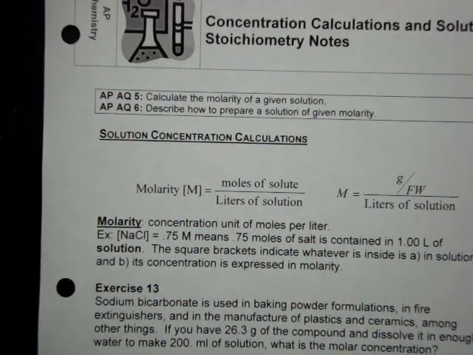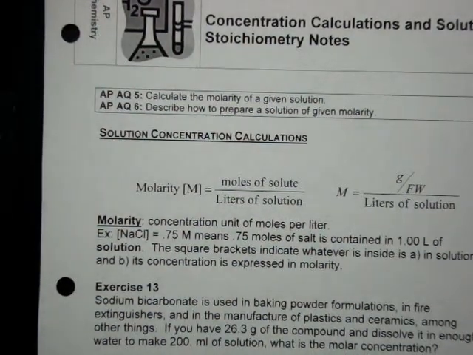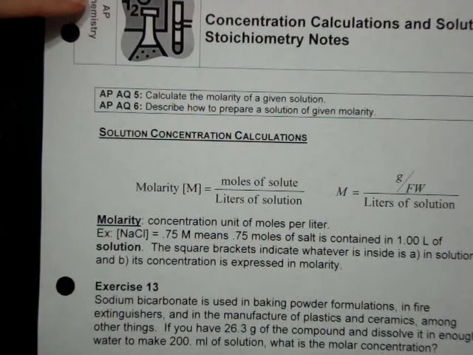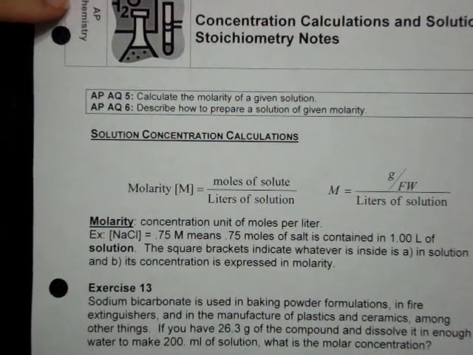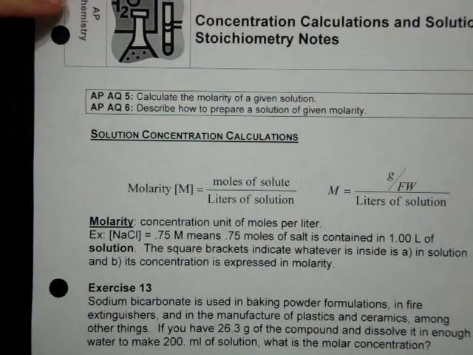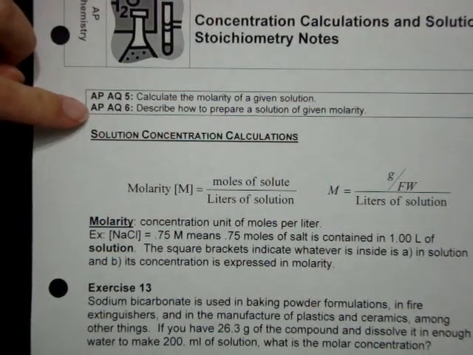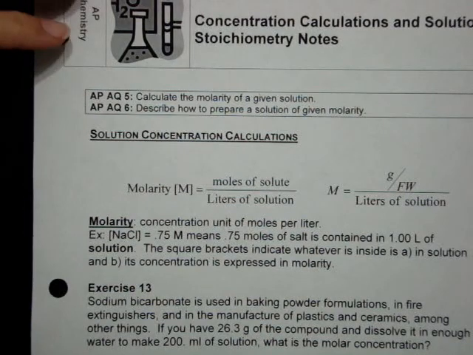Moving on to the next section of aqueous solutions notes. This is where we start looking at some of the mathematics involved in actually doing calculations with different kinds of solutions. So the targets that we're looking at today are: calculate the molarity and describe how to prepare a solution of a given molarity.